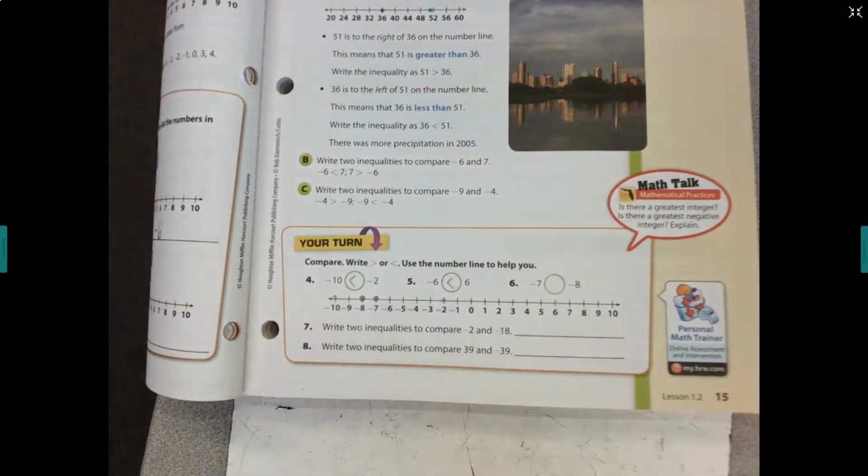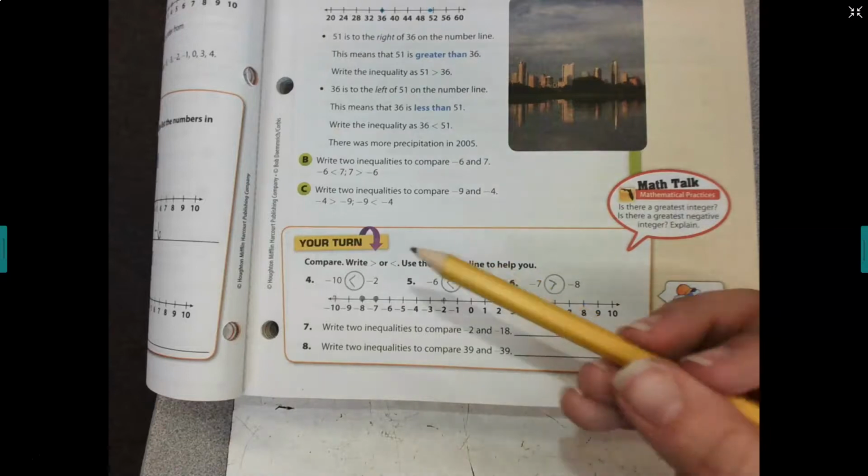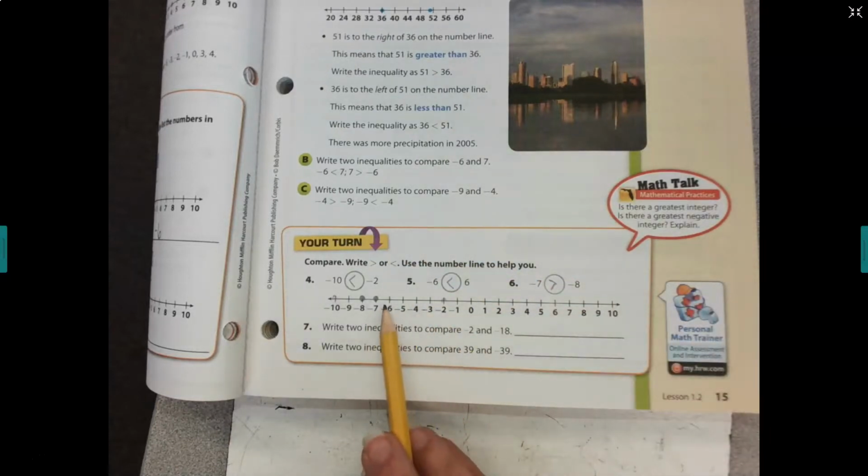They are both smaller than 0. They're very close to each other. So I have -7 is 7 less than 0. -8 is 8 less than 0. So that tells me that -7 is the larger number. And one more time, as I'm going this way, my numbers are getting smaller.